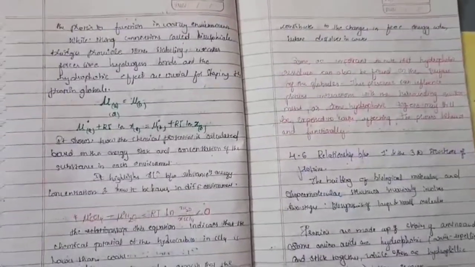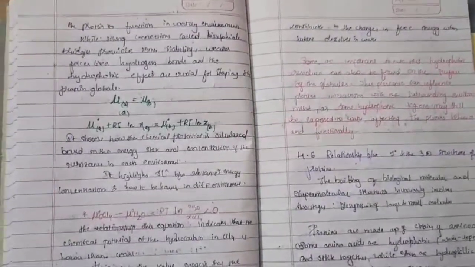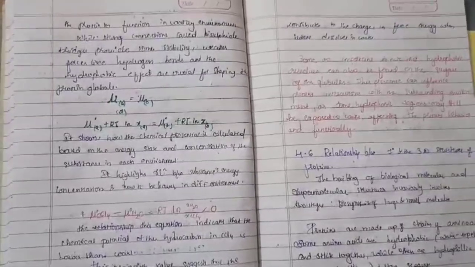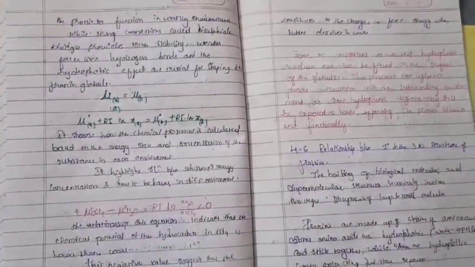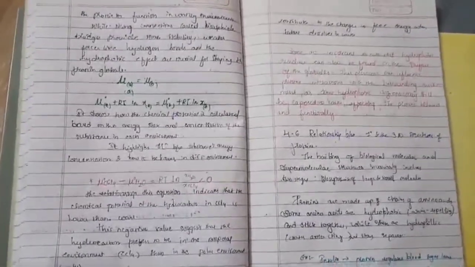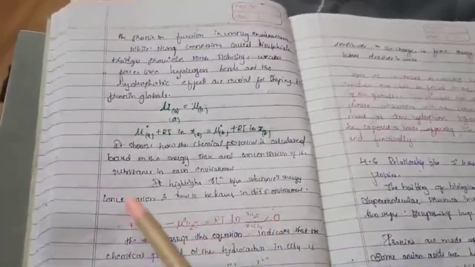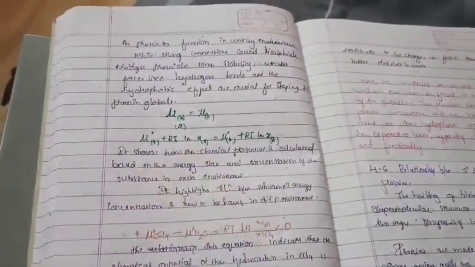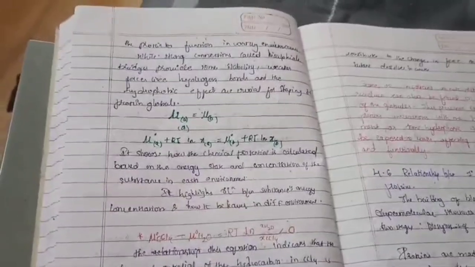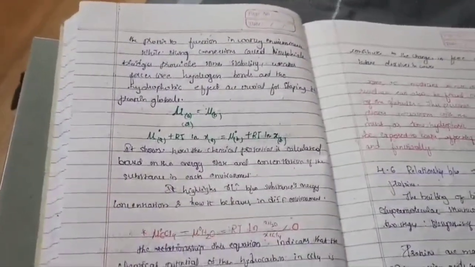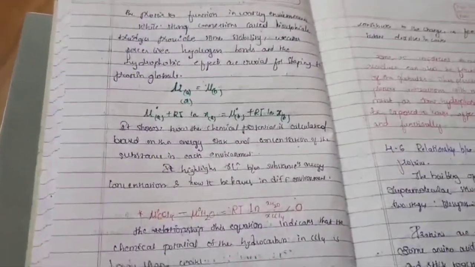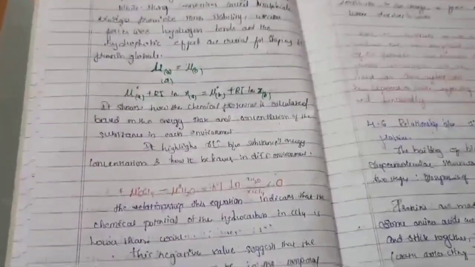for the protein to function in watery environments, while strong connections called disulfide bridges provide some stability. Weak forces like hydrogen bonds and the hydrophobic effect are crucial for shaping the protein globule. This equation shows that the chemical potential is calculated based on the energy, state, and concentration of the substance in each environment. It highlights the relation between the substance's energy, concentration, and how it behaves in different environments.